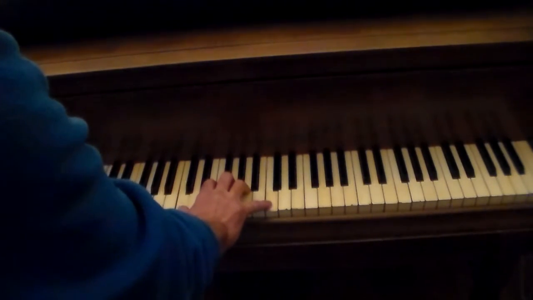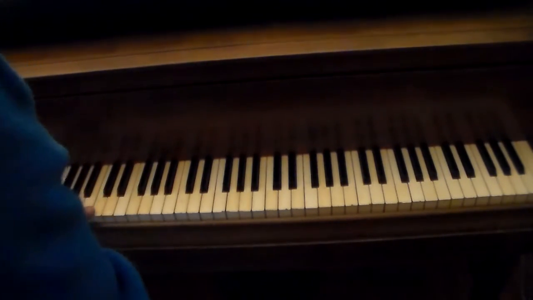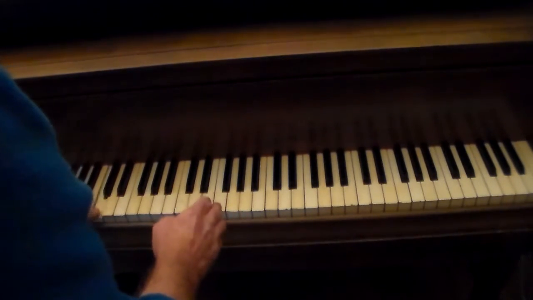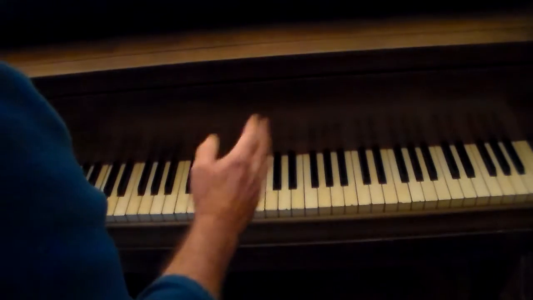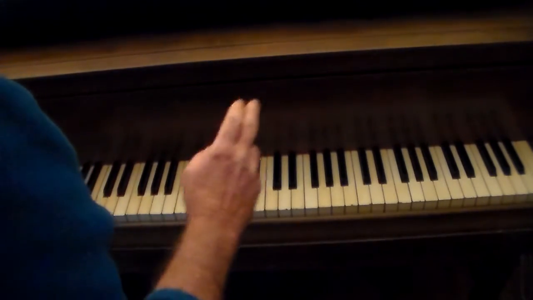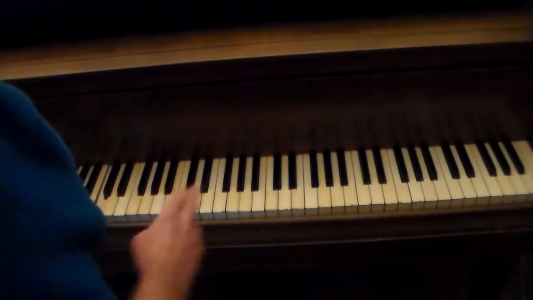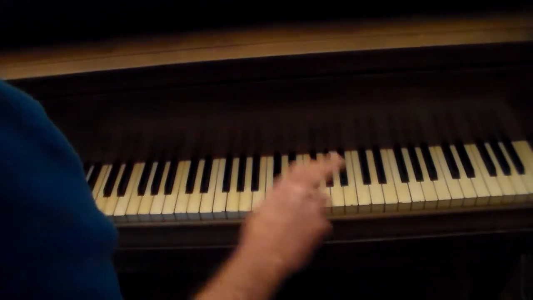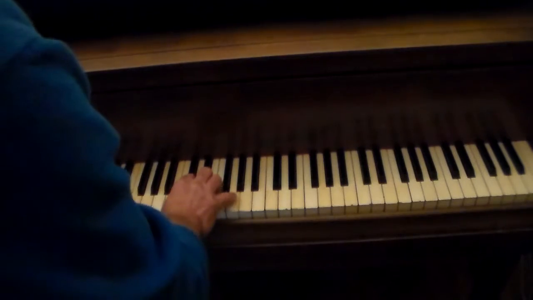Now, together, let's play with the octave and the right hand together, going up the C major scale and back down. Let's do that together, just one time. 1, 2, 3, 4.